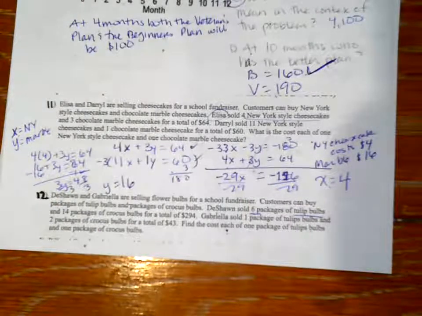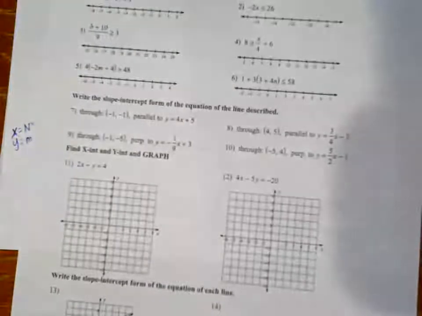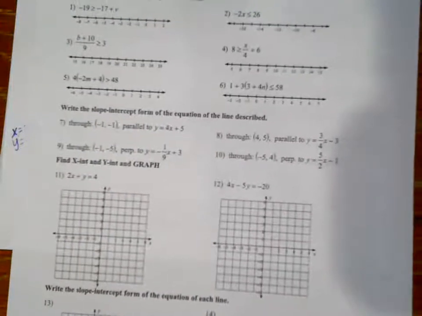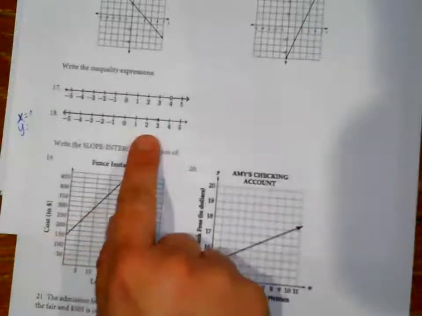I do have this one that Mr. Chong did. And I think the only thing on here that I didn't put on mine, you had to write a slope-intercept form of the equation. That's just looking at the graph. We did that. This is the only thing we didn't do that's on your exam.